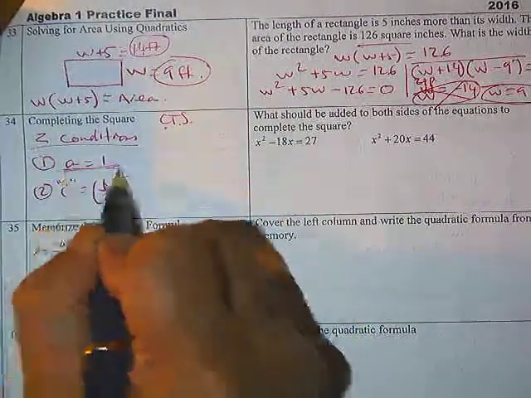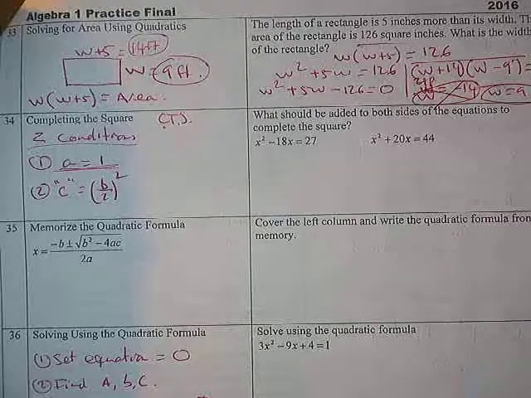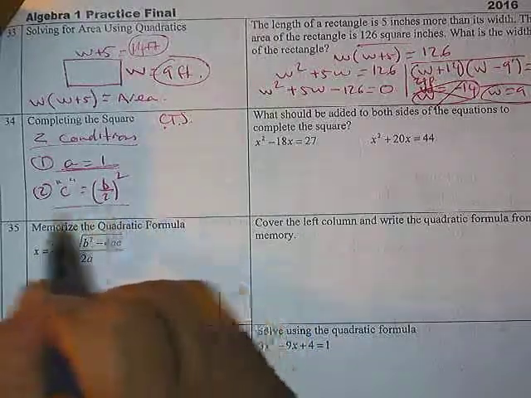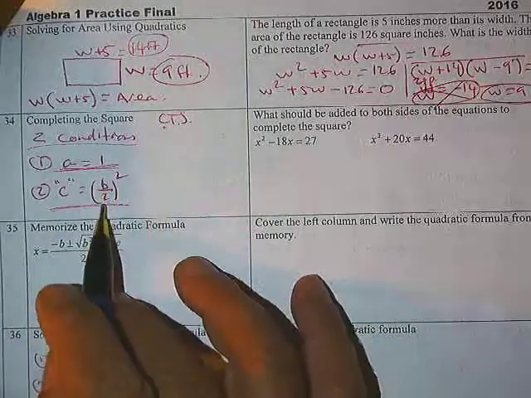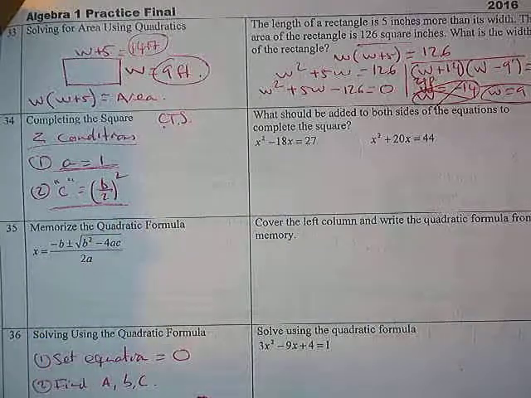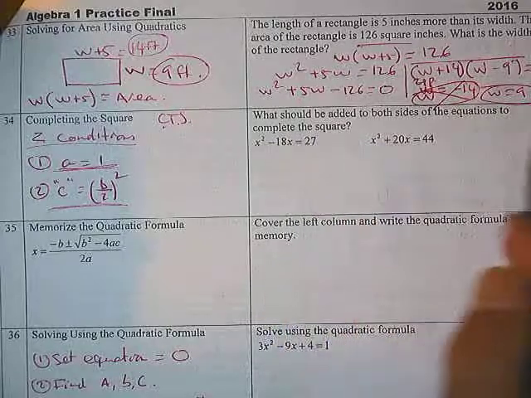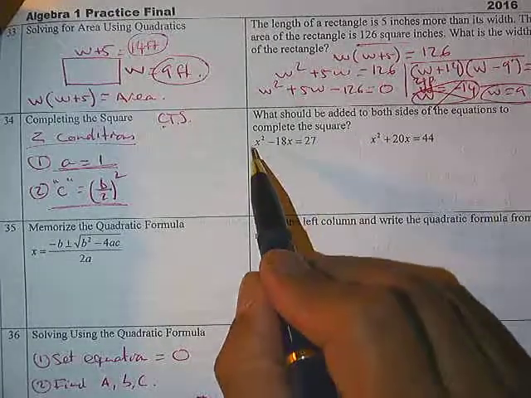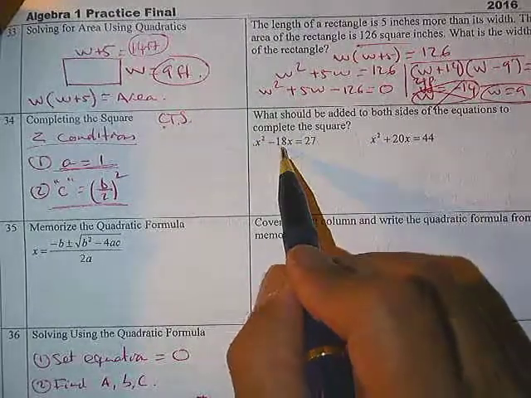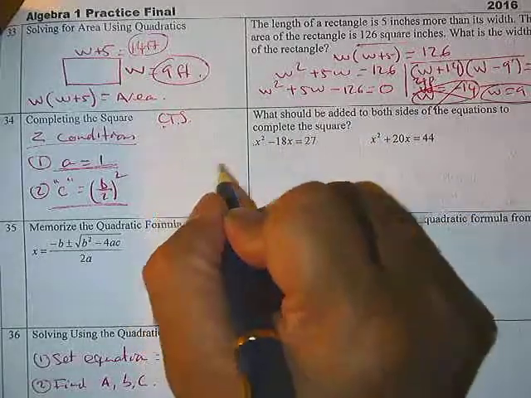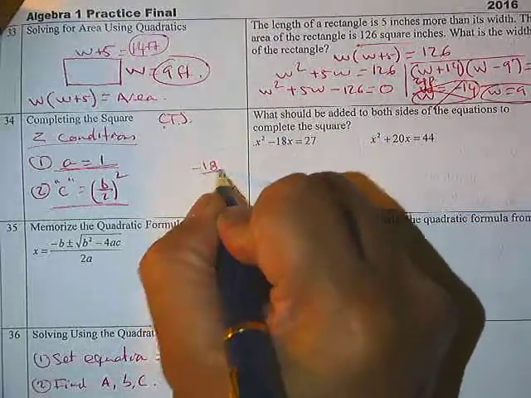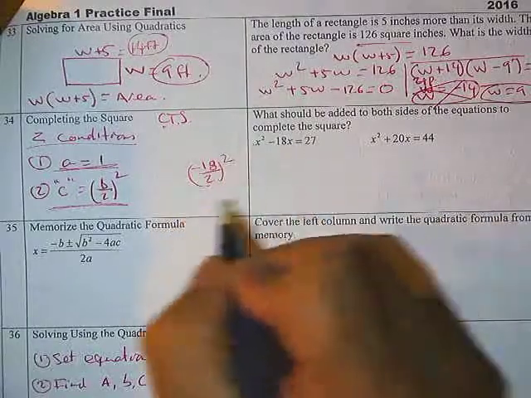Alright, what's next? Completing the square. Oh, complete the square. There are 2 necessary conditions to complete the square. The first one is that A has to be equal to 1. And the second thing is that C has to be half of B, squared. You take the B, you divide by 2, and then you square the outcome. So they're asking what should be added to both sides of the equation to complete the square.